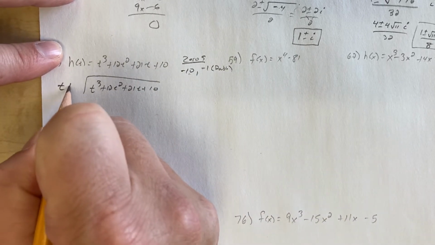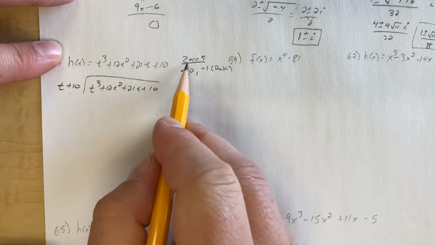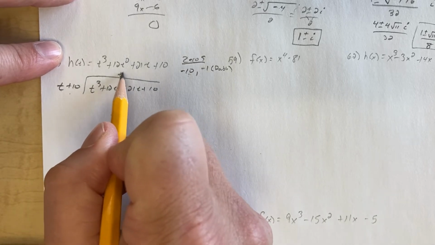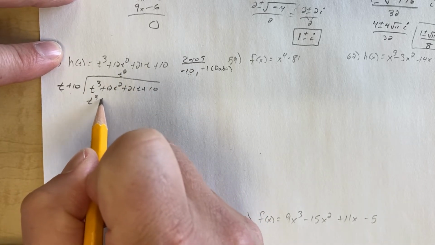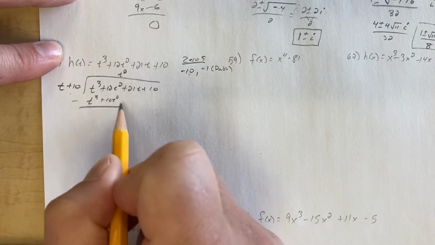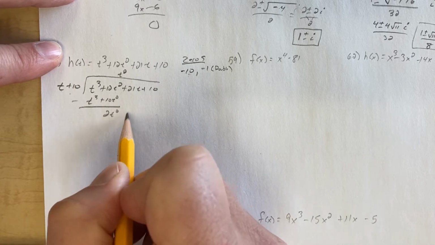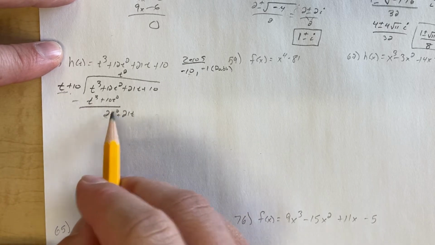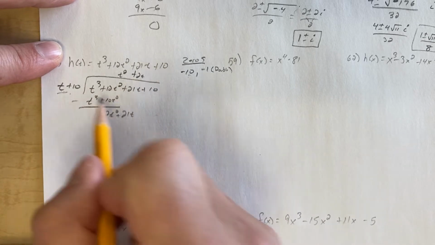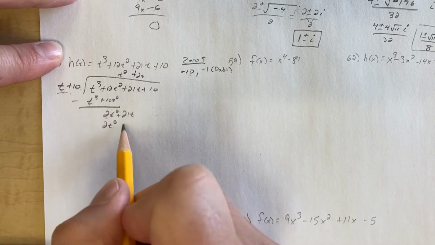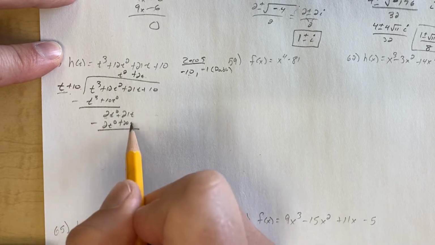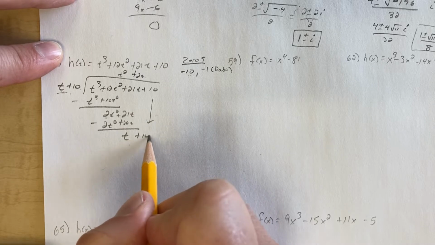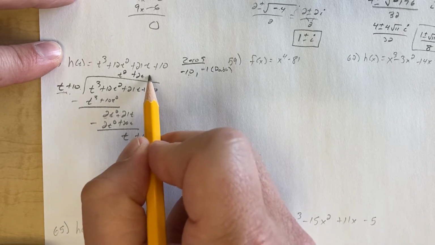So that means we're going to do t plus 10. That's the factor that goes with that. All right, what do I have to multiply t by to make it equal this? That'd be t squared. So t cubed plus 10t squared. Subtract, and we're going to get 2t squared. Bring the 21t down. What do I have to multiply t by to make it equal 2t squared? That'd be 2t. Multiply, multiply, subtract, and we're going to get 1t, or just t. Now bring this 10 down. What do I have to multiply to make it equal this? That'd be 1.